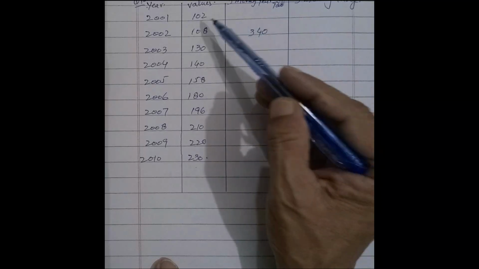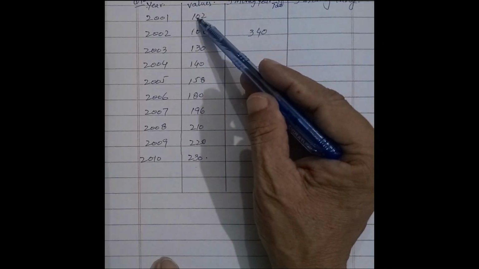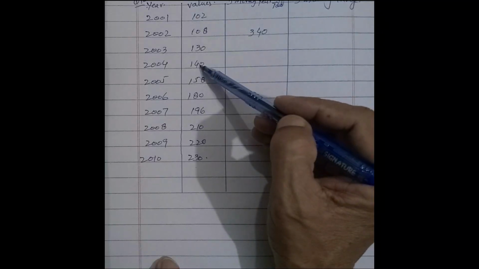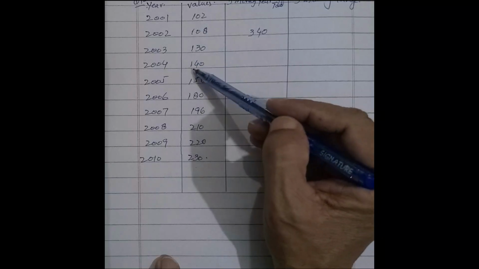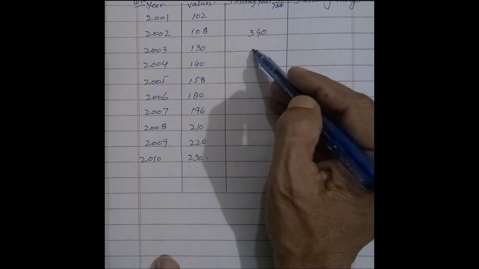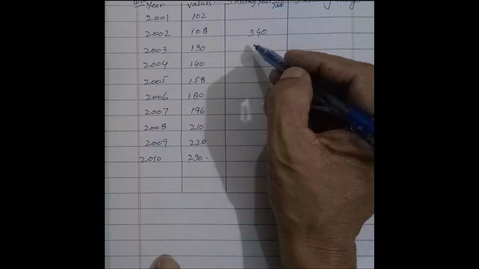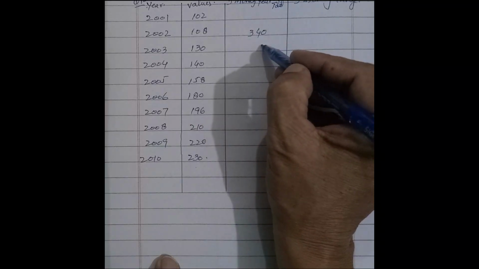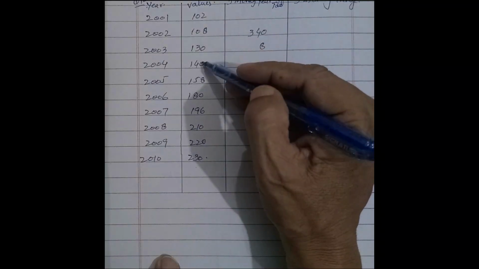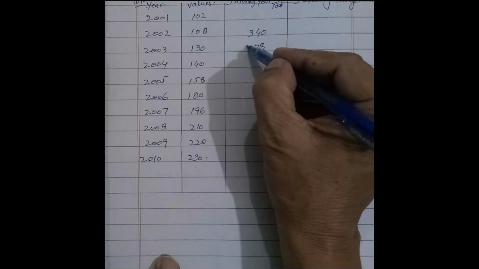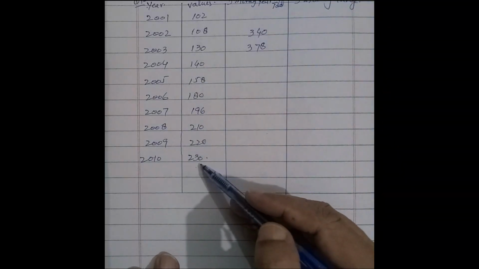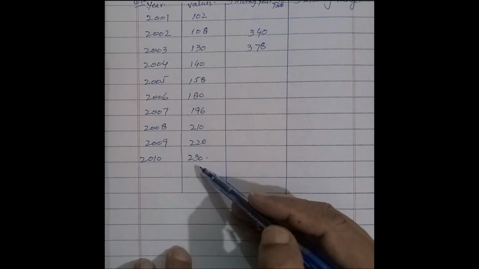For the next one, we ignore the first value and add the next value. On the second, we add 108 plus 130 plus 140 and write in this position, which is 378. In this way we continue, adding all 3 moving years to the end.